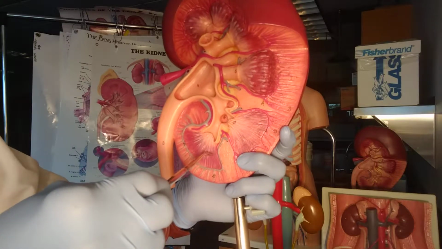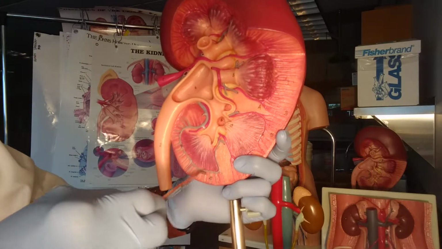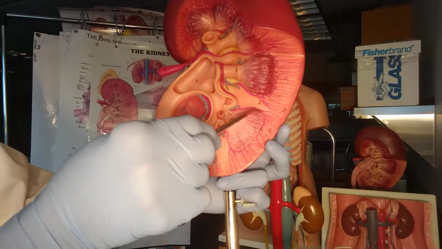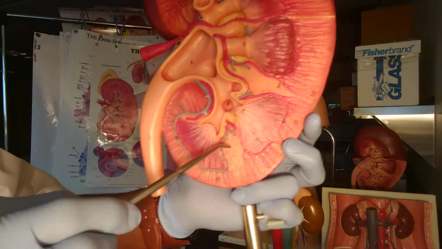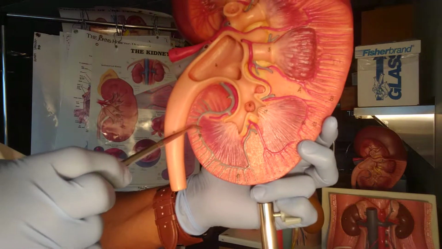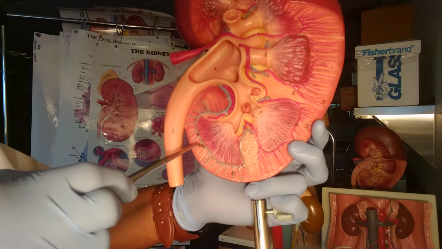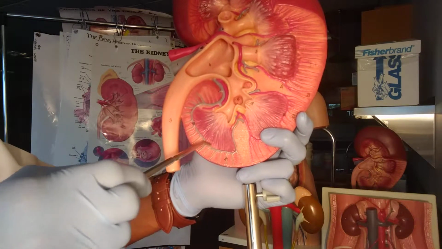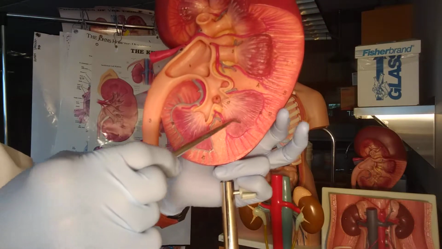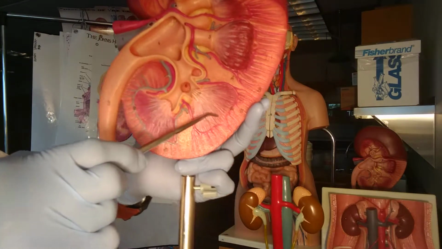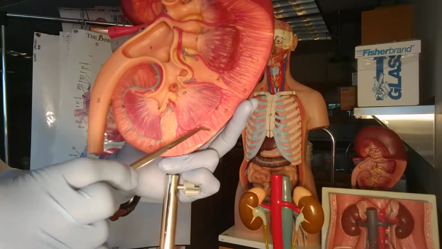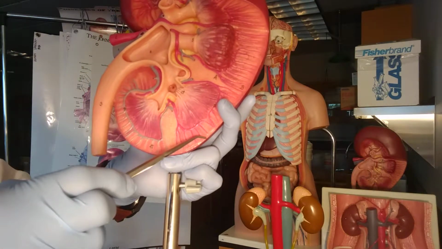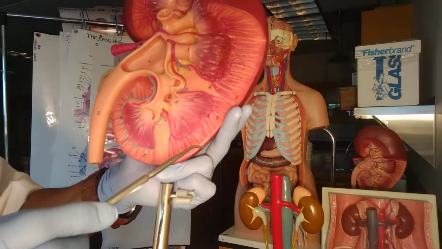The arcuate artery and arcuate vein, in turn, will divide and give branches known as the cortical radiate veins and cortical radiate arteries. These are also known as the interlobular arteries.